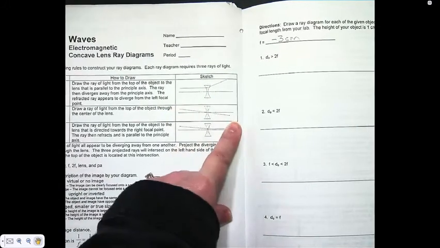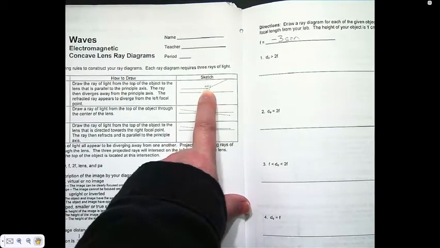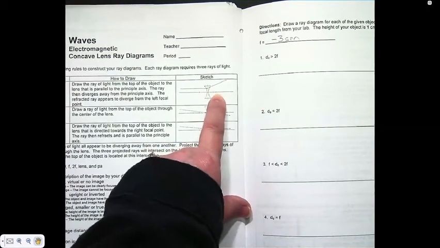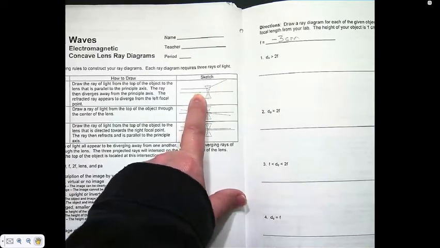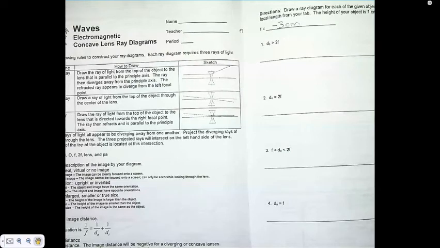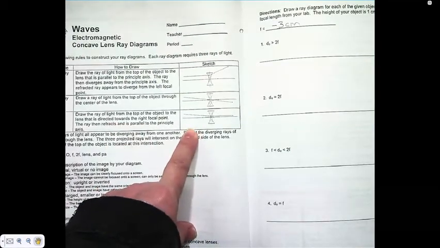The rays themselves are drawn similarly. The central ray is drawn exactly the same. The parallel ray, parallel to the principal axis, instead of converging to the focal point on the right, it diverges from the focal point on the left. So you'll need to draw that one a little differently. And then the trickiest one to draw is the focal ray for the concave lens.